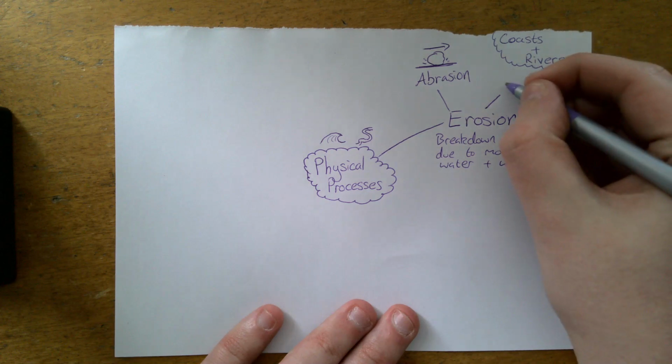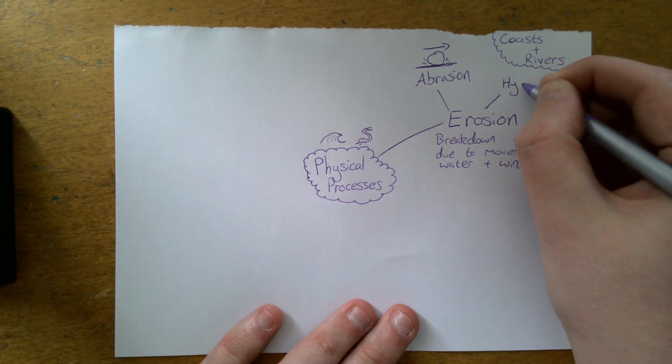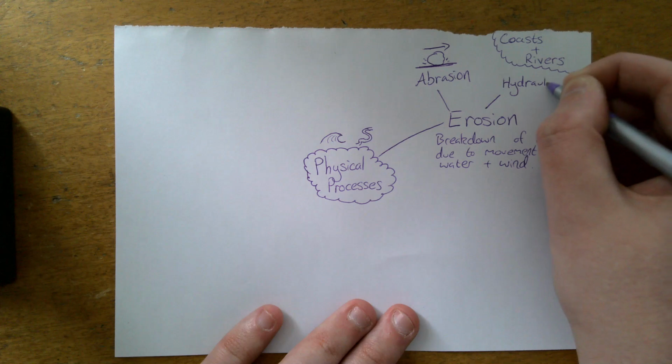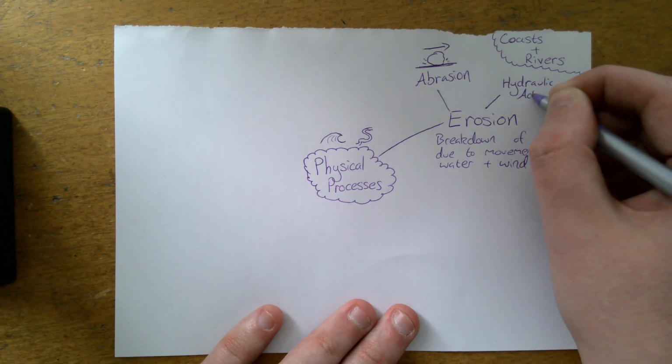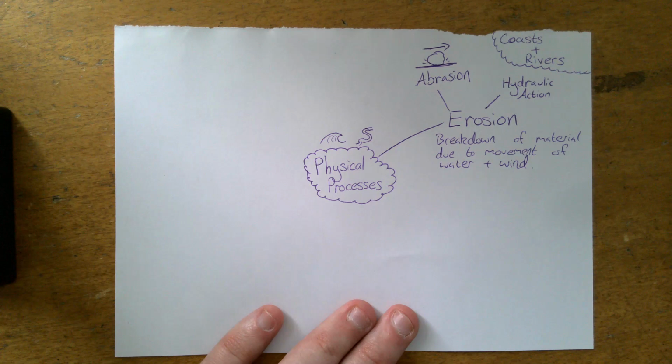The other one that's really important we need to know is hydraulic action. Hydraulic, as in hydro, as in water. This is the force of the water pushing itself into cracks in the rock. It forces air into these parts of the rock, into these little weak bits, these little cracks, these little faults, and it pushes the rock apart.